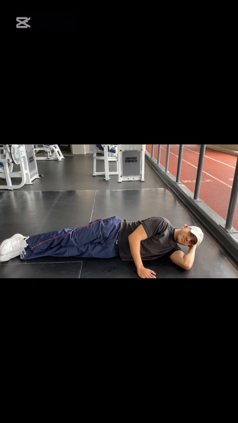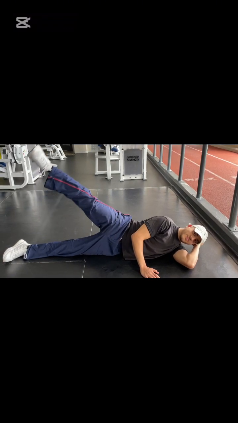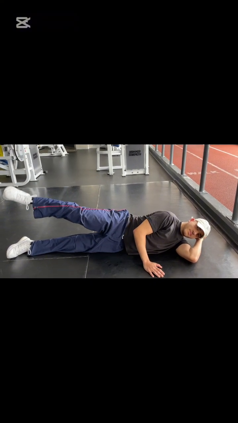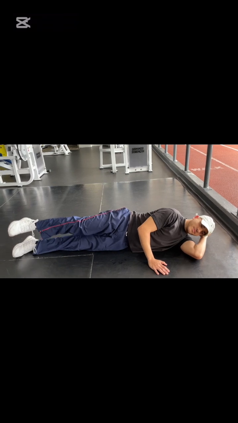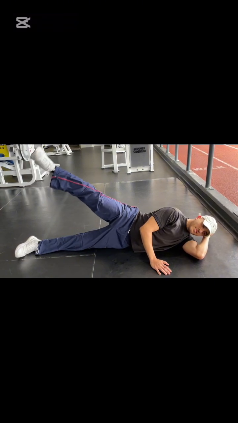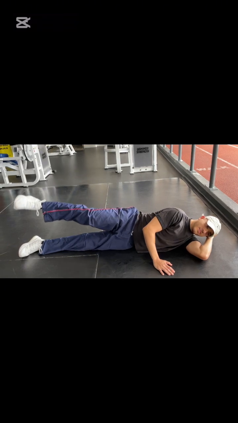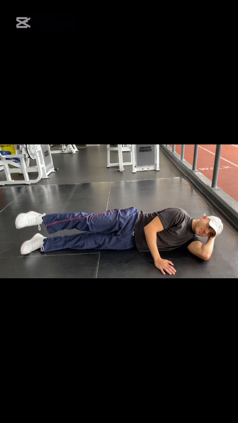Side-lying hip abduction. The plane of movement is coronal. The axis of rotation is sagittal. The joint type is ball and socket, and the action of the joint is hip abduction. The muscles activated are gluteus medius, gluteus minimus, and tensor fasciae latae. The types of muscle activation are concentric, which is the lifting phase, and eccentric, which is the lowering phase.